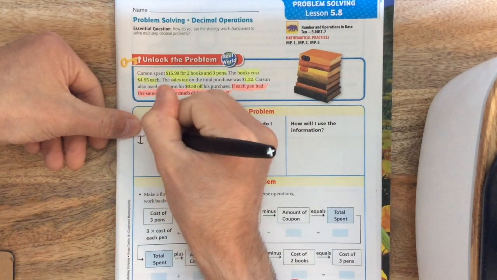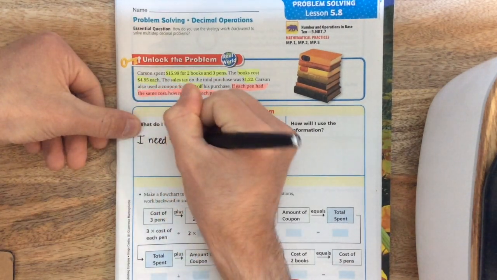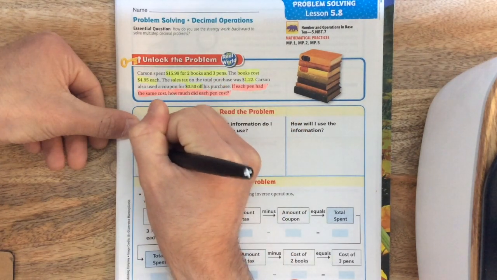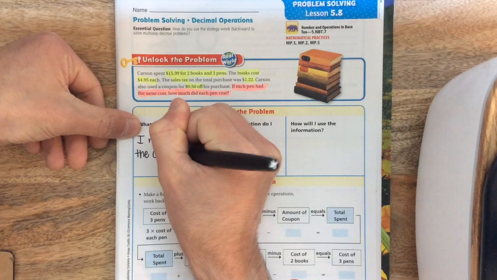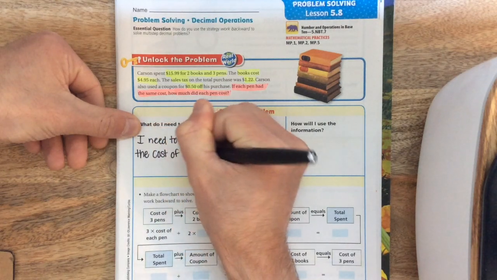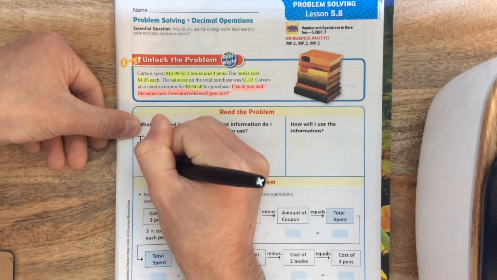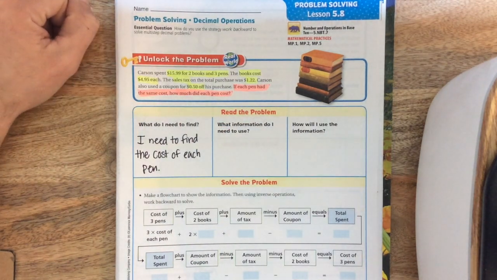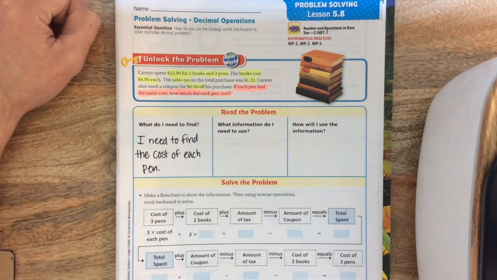I need to find the cost of each pen. So go ahead and write that. The beauty about these lessons is if you need a break, or if I am writing too fast, you can go ahead and just pause it and then pick up and hit play whenever you're ready.